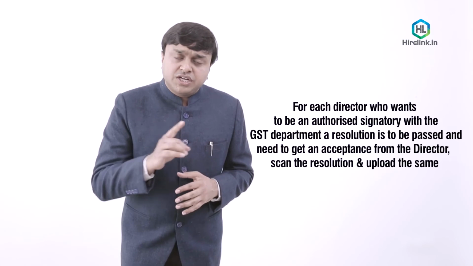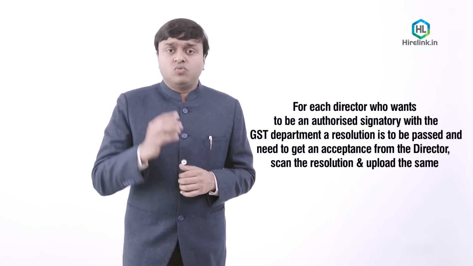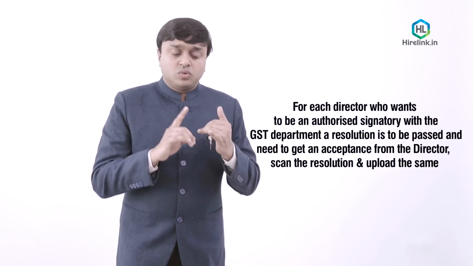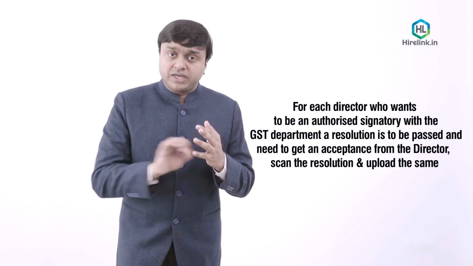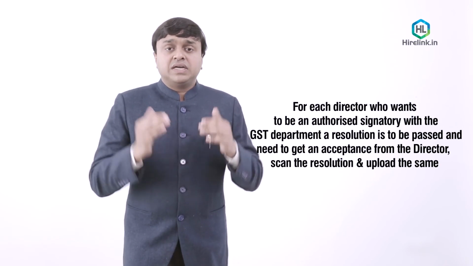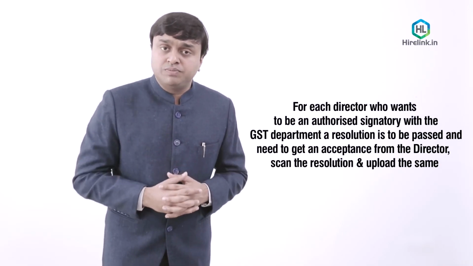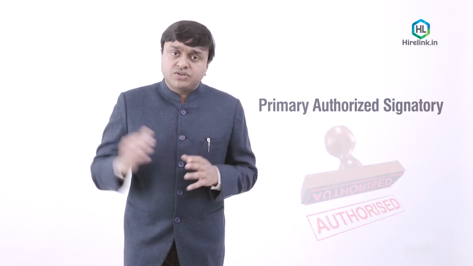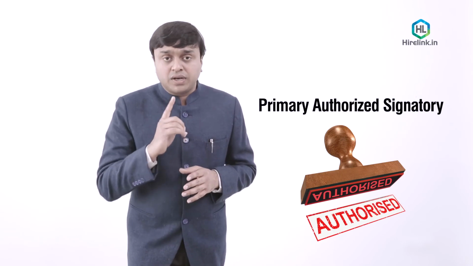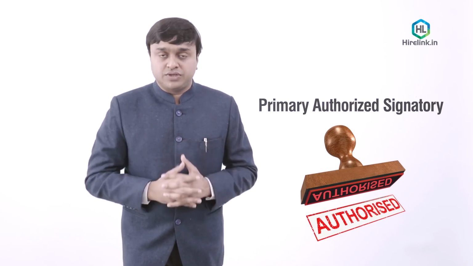For each director who wants to be an authorized signatory with the GST department, you need to write a resolution. You need to get an acceptance from the director, get it scanned and upload the same on the GST Common Portal. From all the authorized signatories, you need to choose one primary authorized signatory.